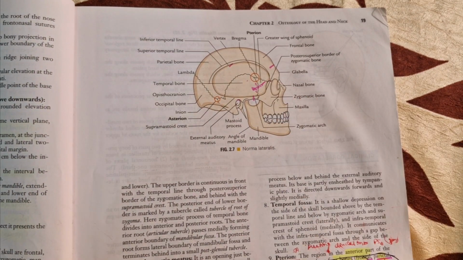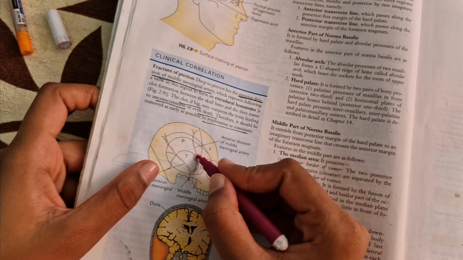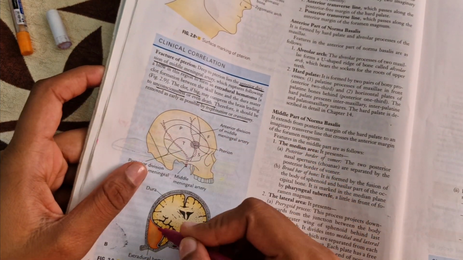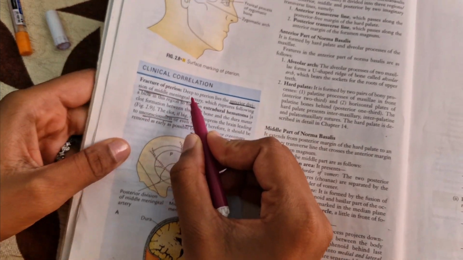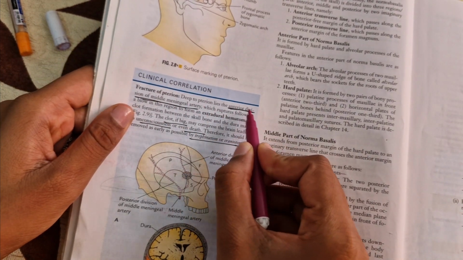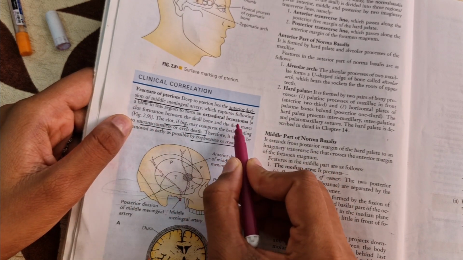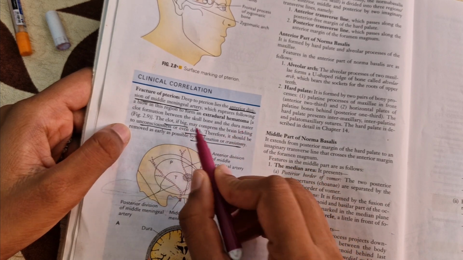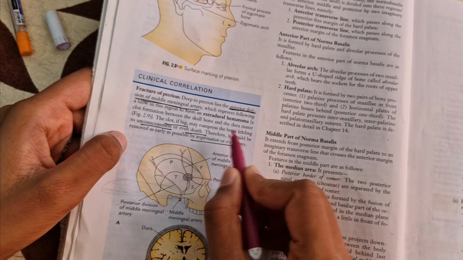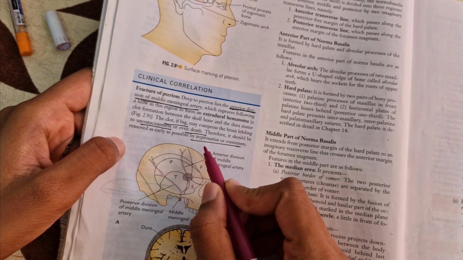This is the Pterion. Injury to this will cause damage to the anterior division of the middle meningeal artery. So this artery will be ruptured, and then there will be extradural hematoma. Fracture to Pterion, that is deep to the Pterion lies the anterior division of the middle meningeal artery which ruptures following a blow to the region to form an extradural hematoma. A clot formation between the skull bone and the dura mater. The clot, if big, compresses the brain, leading to unconsciousness and even death. Therefore, it should be removed as early as possible.